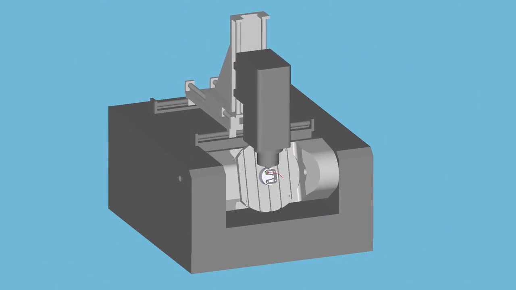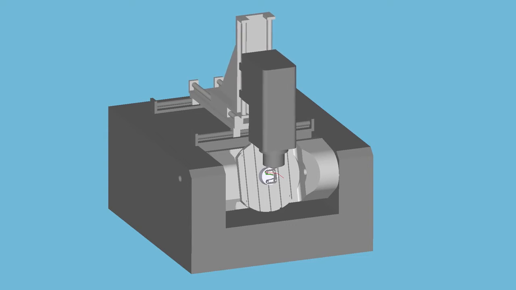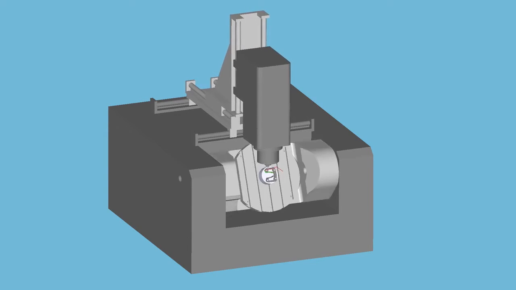With Esprit's 5-axis contouring cutting strategy, you can also undercut edges on the internal faces of the model.